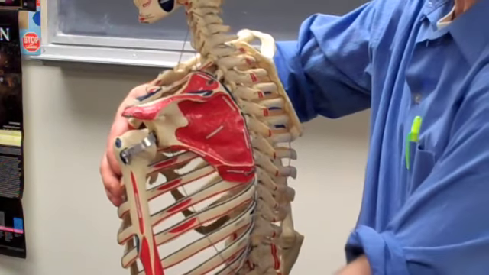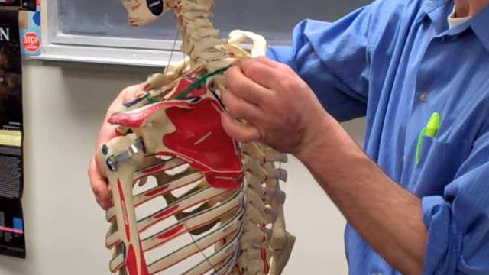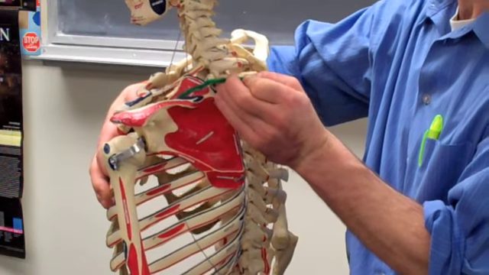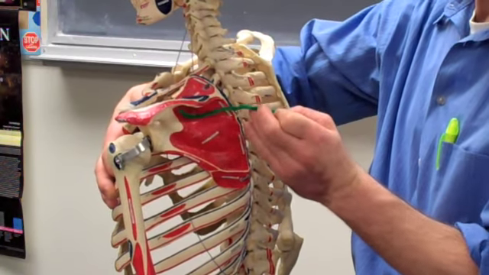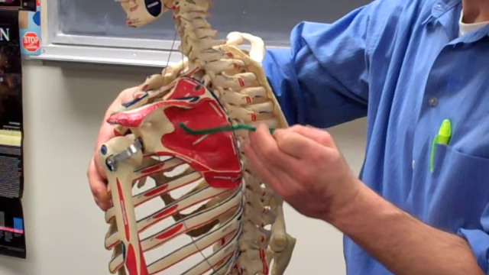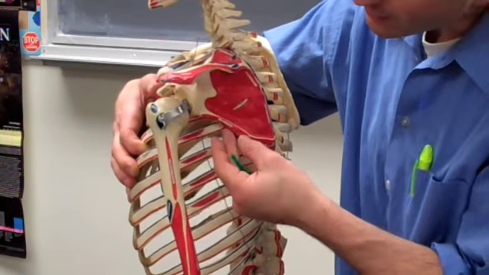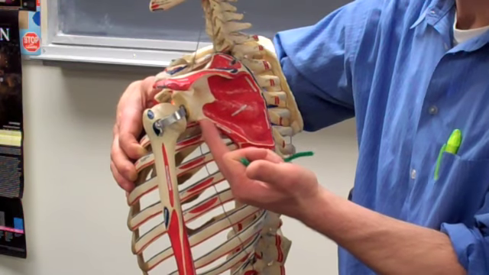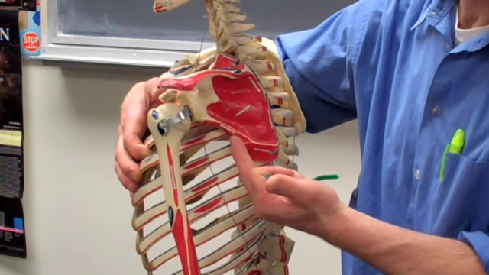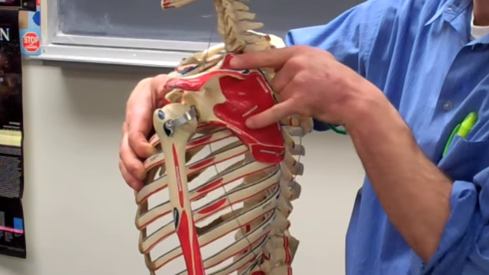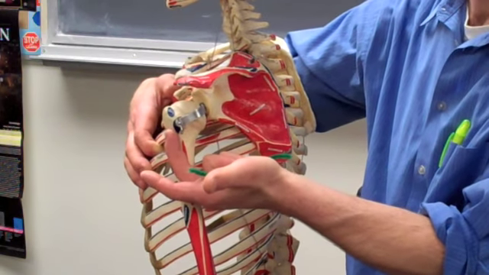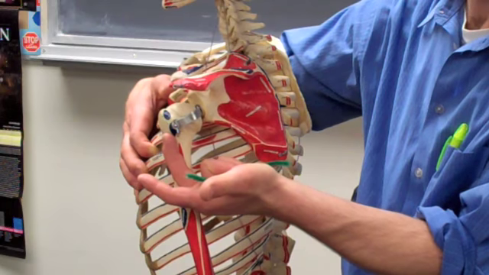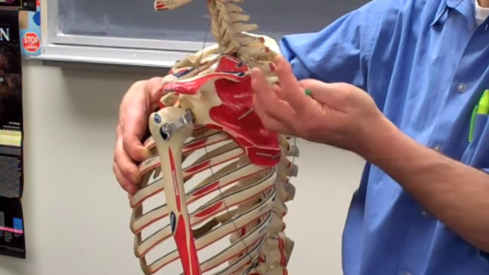We have the supraspinatus that lies in the supraspinous fossa. We have the infraspinatus that lies in the infraspinous fossa, and we have the teres minor that starts right at the lateral border of the scapula. All of those three muscles anchor into the greater tubercle of the humerus. They hold that humerus in like that.